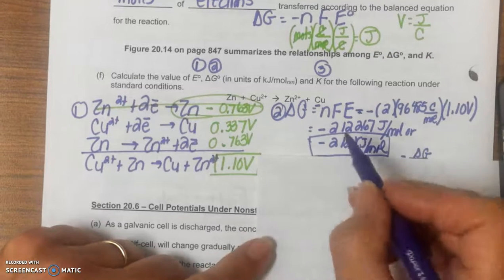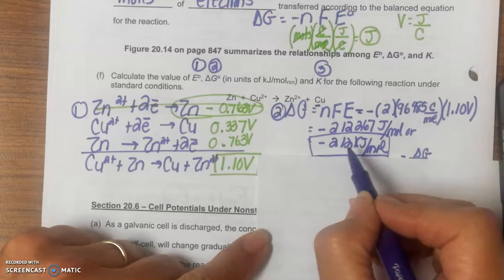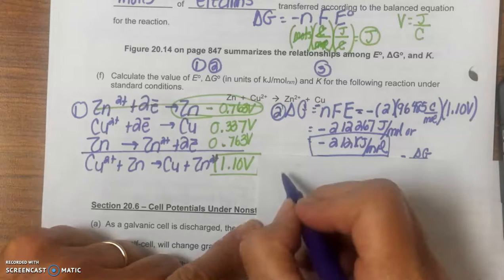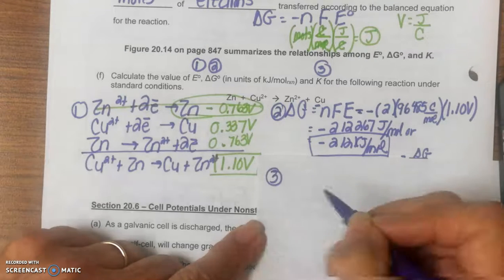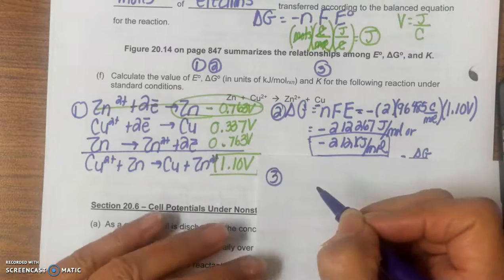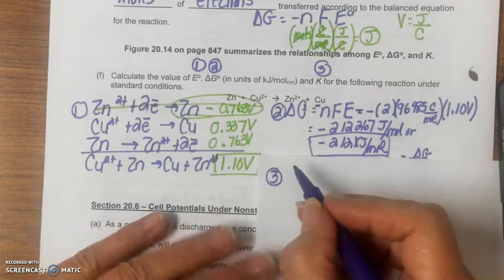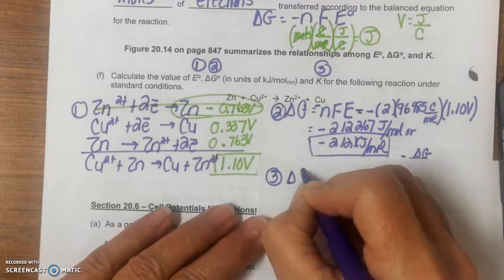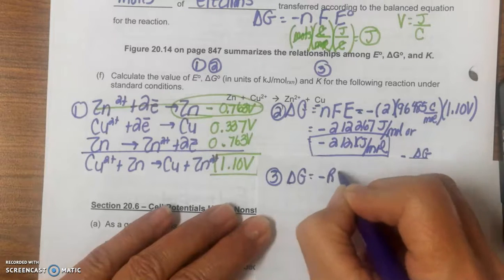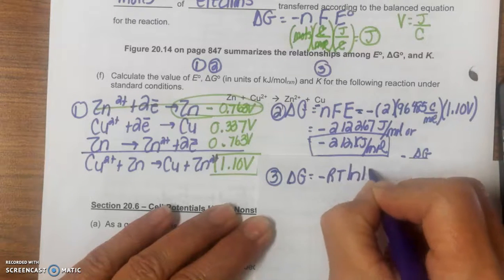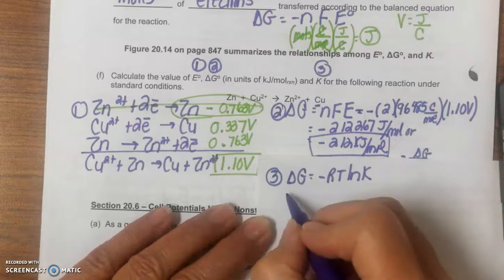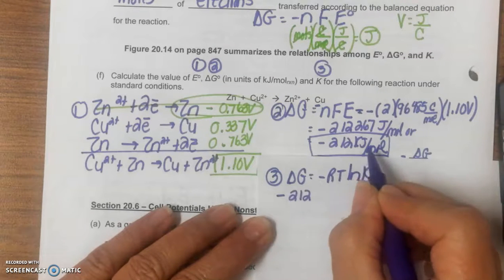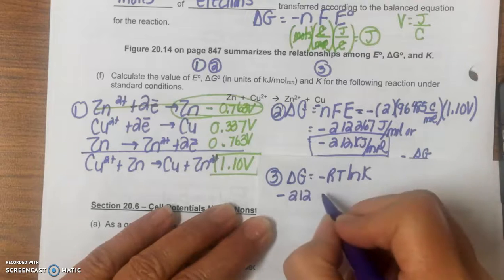But remember, if we want to calculate delta G, we really need that in kilojoules per mole. And so that's what I'm going to do there. All right. So now we're going to use delta G to calculate K. And we know that delta G is equal to the negative RT log of K. I'm just going to plug everything in, a negative 212. Here's again another reason why we need to put this in kilojoules.